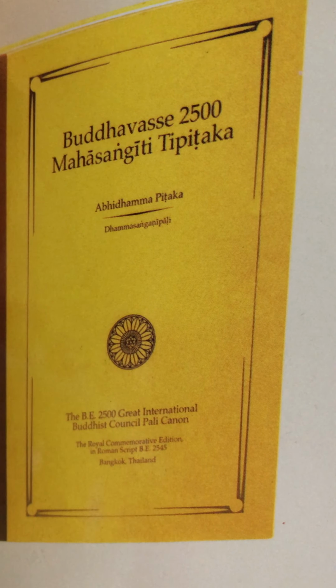I hope this document is beneficial to some of you who are interested in Buddhism, especially in the school of Theravada. This should be knowledge.